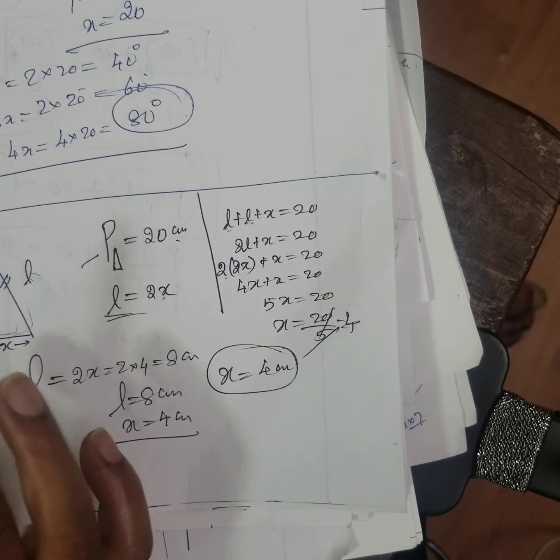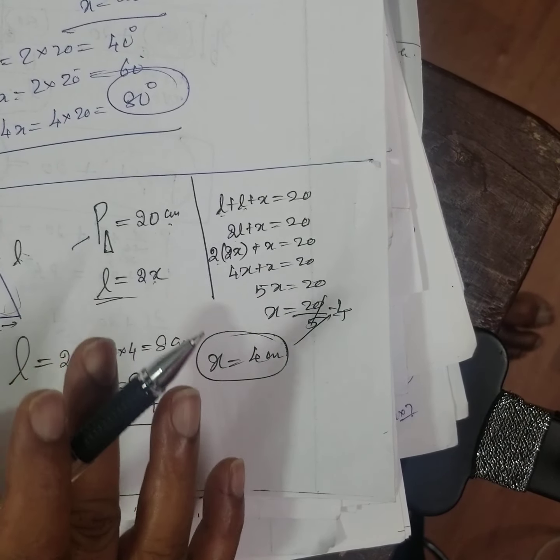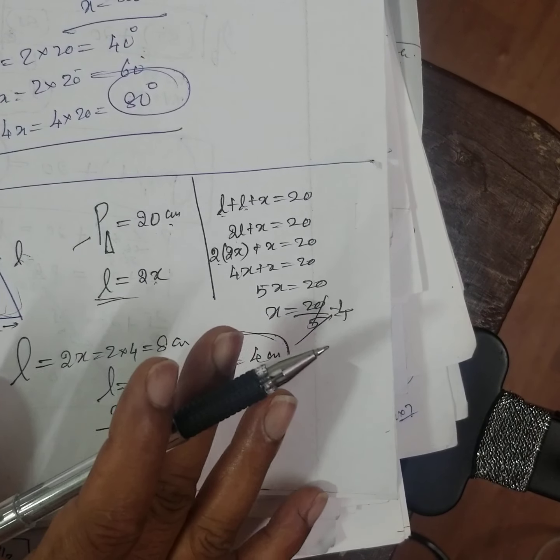Therefore, they ask you this type of sums. All are very, very simple sums. You have done enough sums. Therefore, just go to the thing.